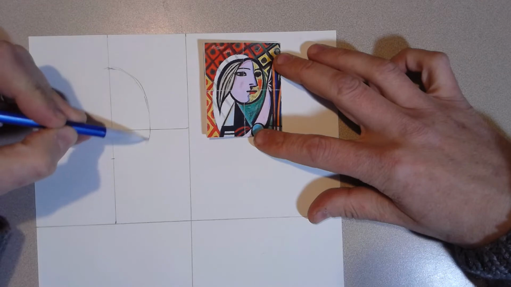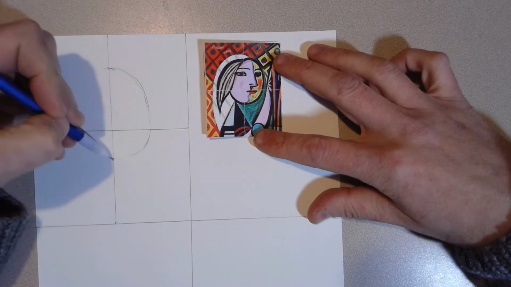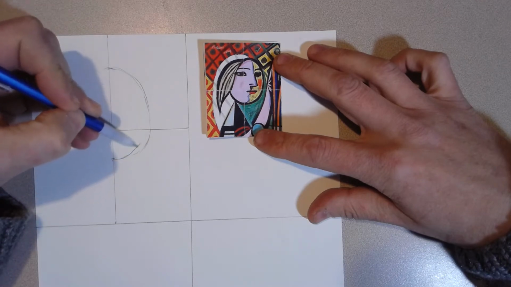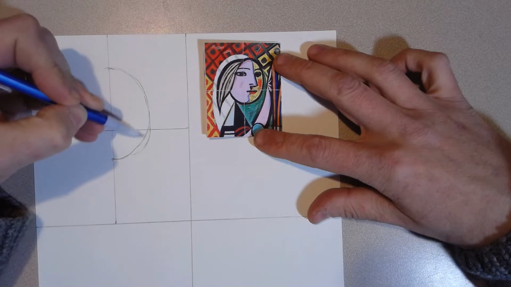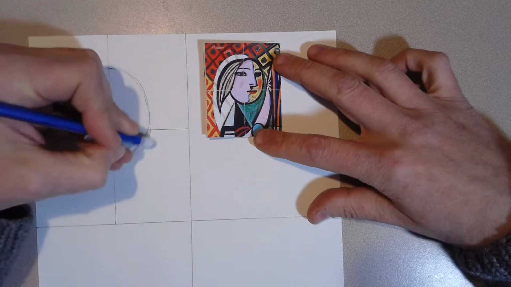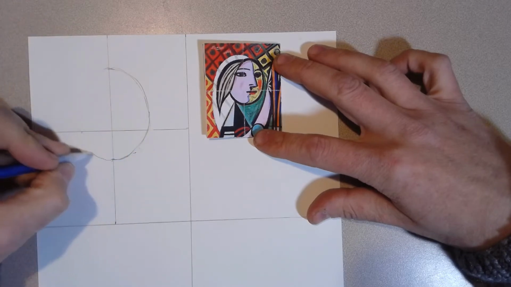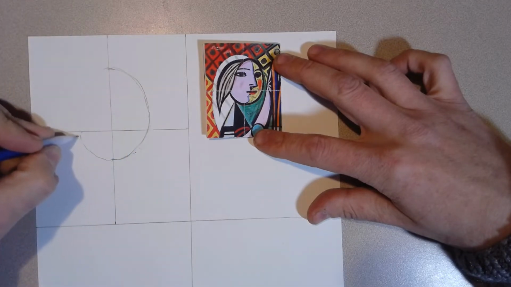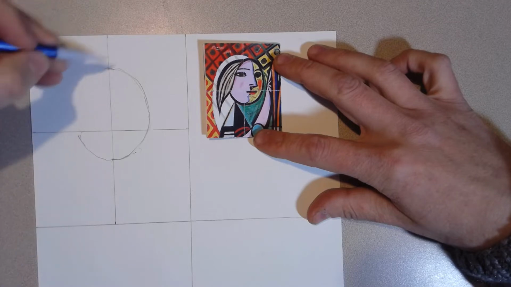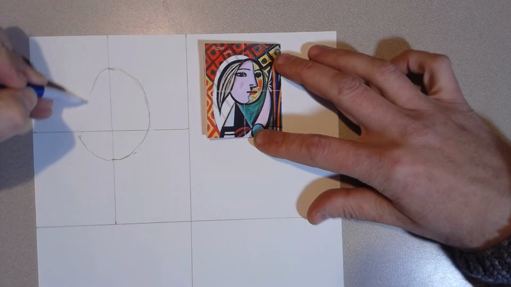I'm drawing light so that if I need to erase, I can. And her hair comes down.